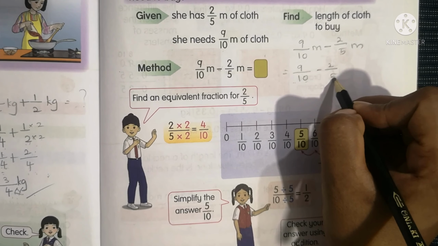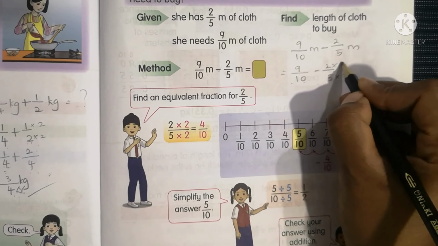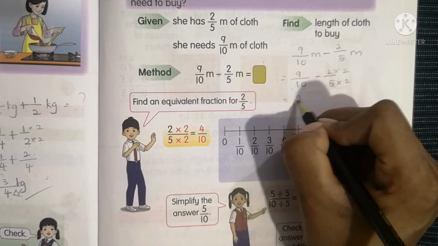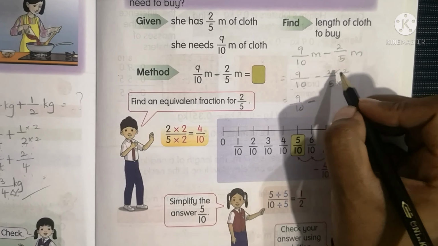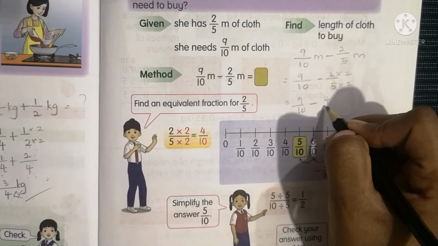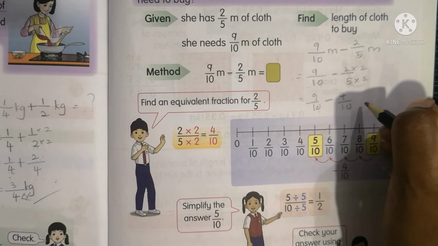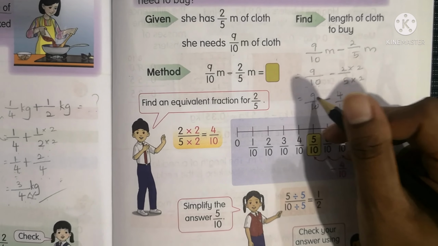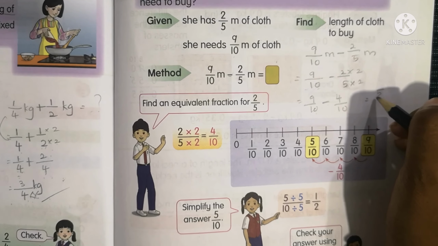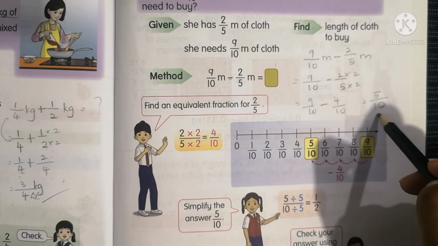So in times table 5, are we having 10? Yes. So times 2. Times 2 equals to, yang ni tak payah ubah apa-apa, 9 over 10 minus 2 times 2 is 4. 5 times 2 is 10. Now look at this. The denominator becomes the same already, 10. So I'll write it here. So 9 minus 4 is 5. 10. Can we change it? No. Just write exactly like this. So 5 over 10.